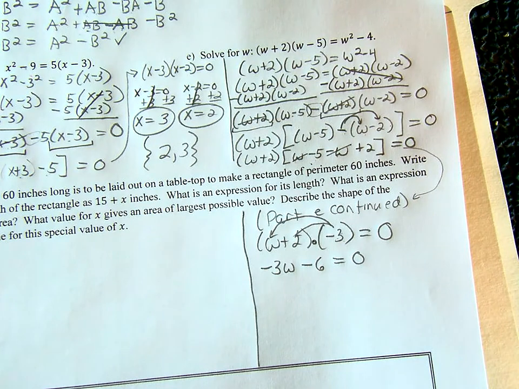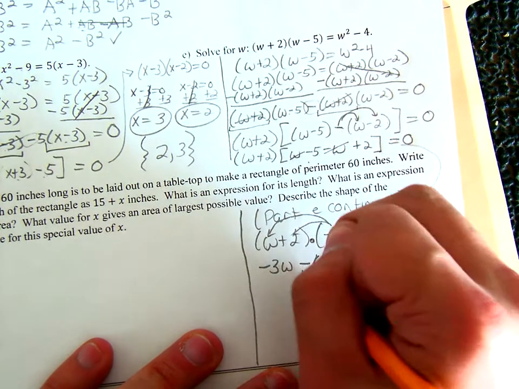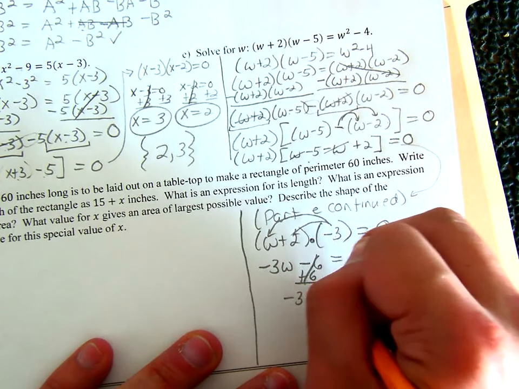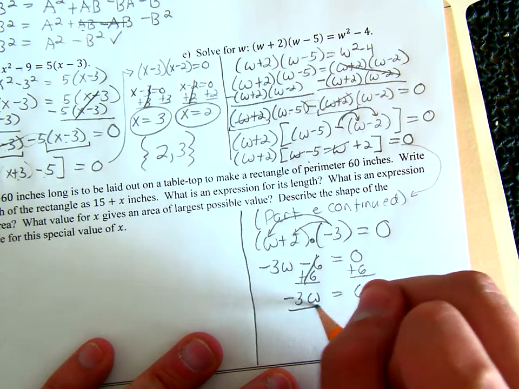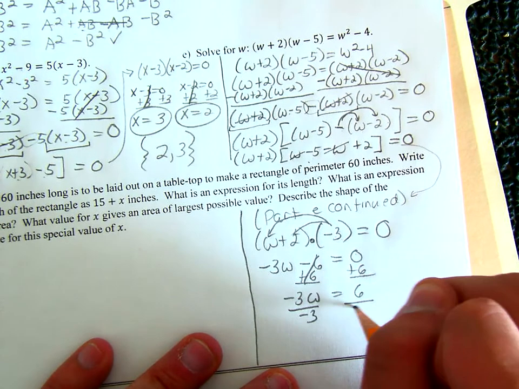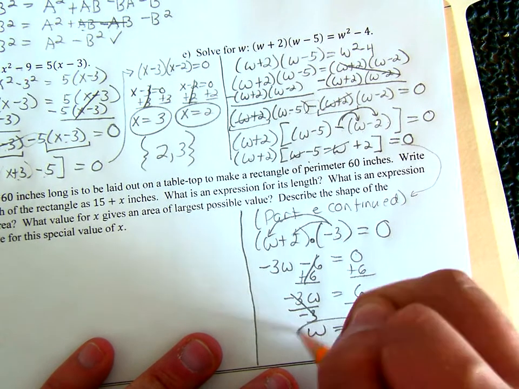And now if we go through and try to solve this, we're going to add 6 on both sides. Add 6, add 6. So we get negative 3w is equal to 0 plus 6 is 6. And then we're going to divide by negative 3. Divide by negative 3. So we get w is equal to negative 2.